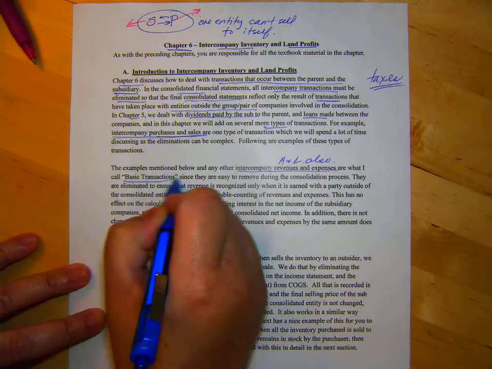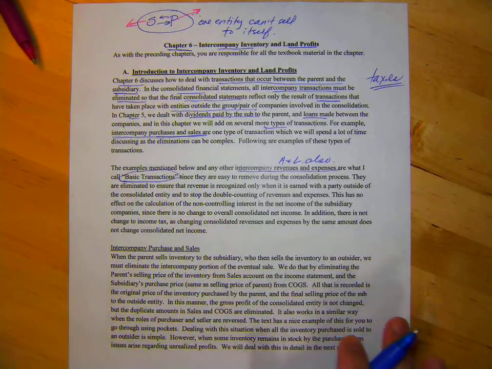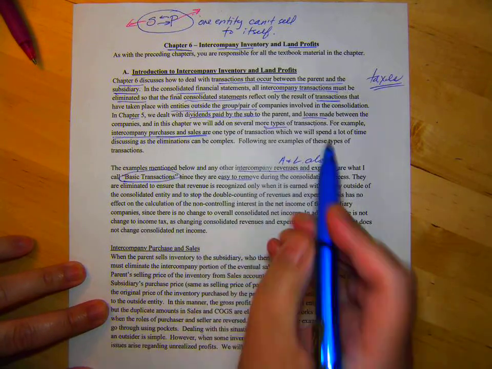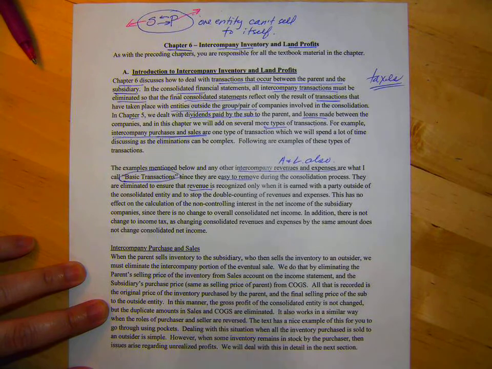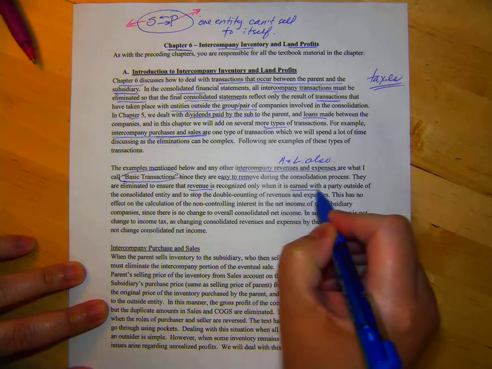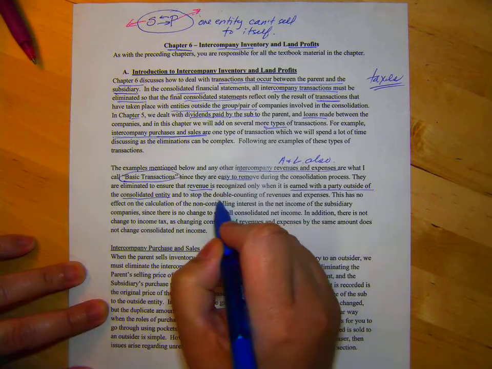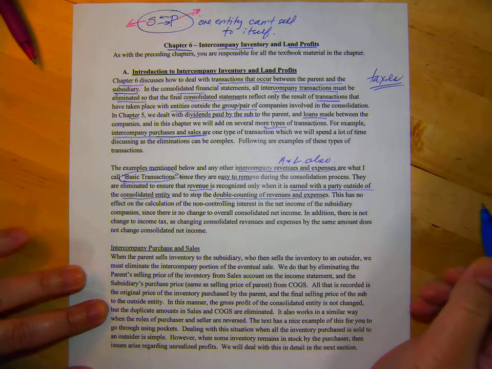Anyway, I call them basic transactions, okay? Because they're simple to deal with. So they're easy to remove. They're eliminated to ensure revenue is recognized only when it is earned with a party outside the consolidated entity, and to stop double counting revenues and expenses.